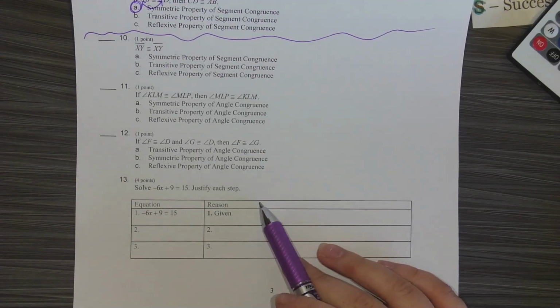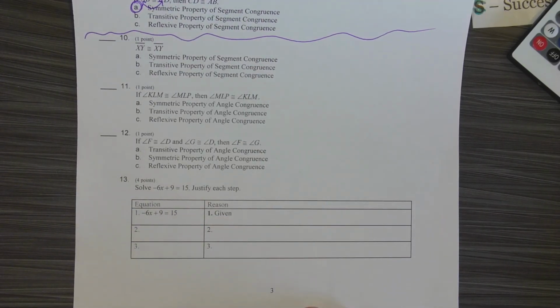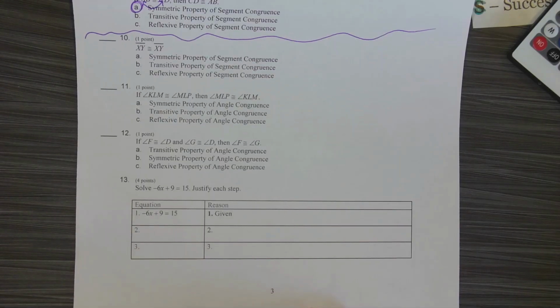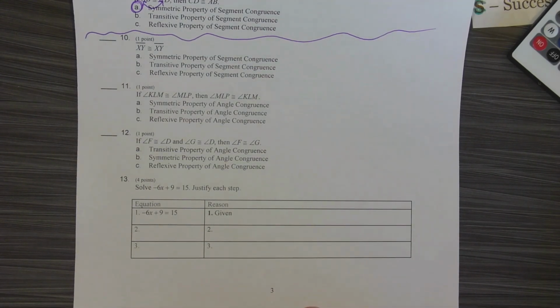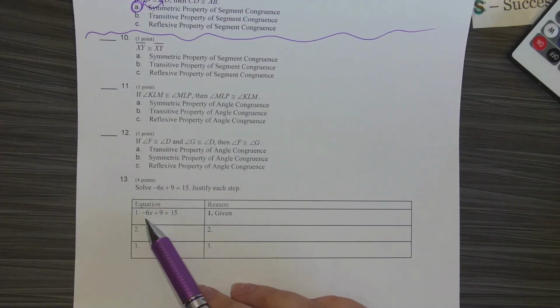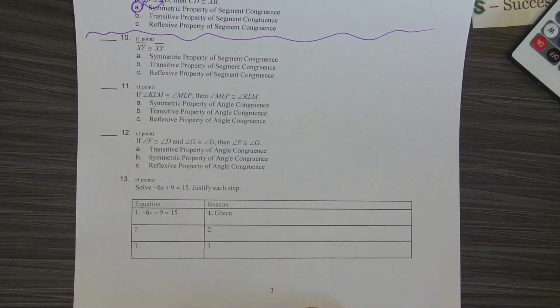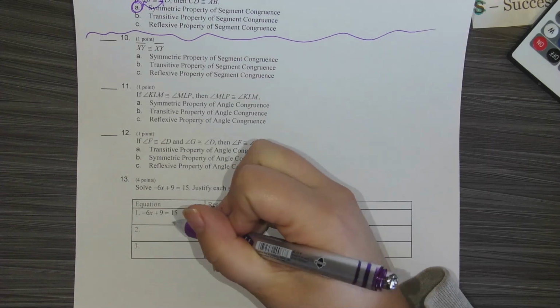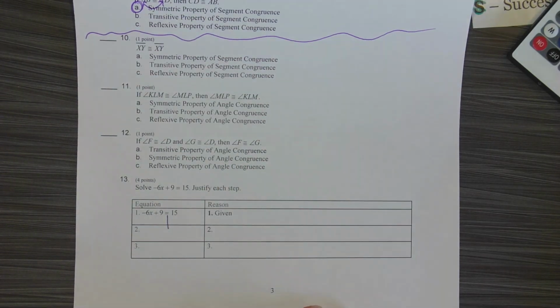I'm going to go over number 13 now. This is a literal equation. On the left, you're just solving for x, and on the right, you are giving what property it is. What step are you taking? So they give us -6x plus 9 is equal to 15. I'm going to go ahead and start. Line down the equal sign. What would I do to get x by itself?